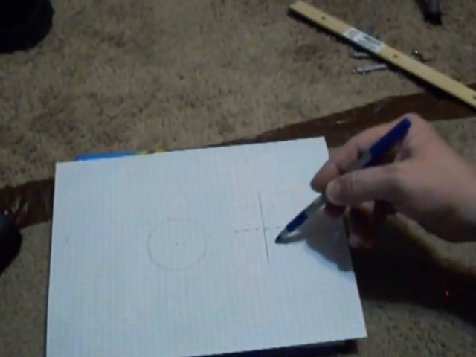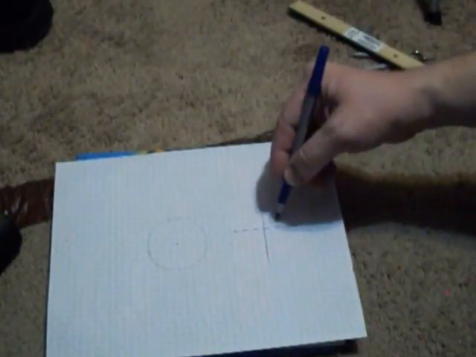Alright, we have 4 right angles. 1, 2, 3, 4. Now what did Euclid say? He said that all right angles are equal to one another. In other words, this is 90 degrees, so is that, so is this, so is that. Woo, that took a long time.